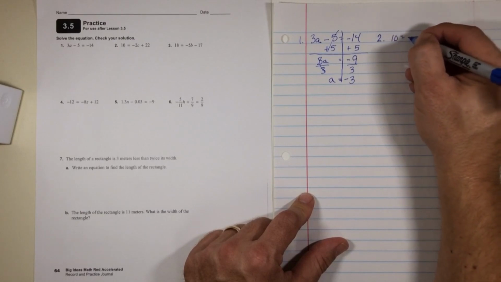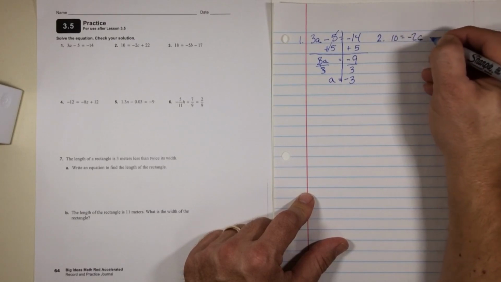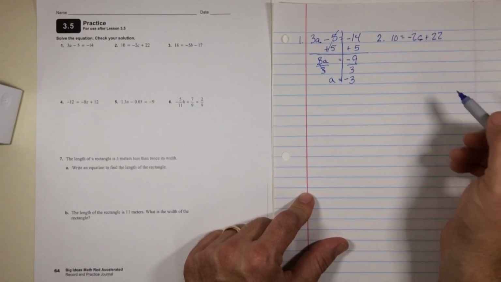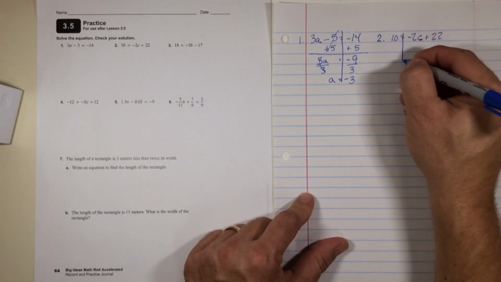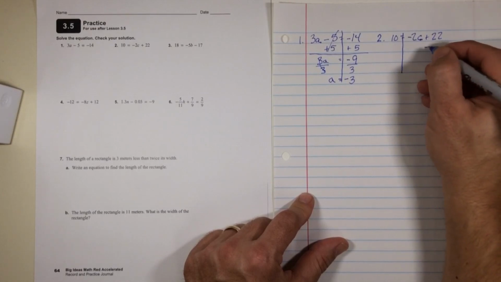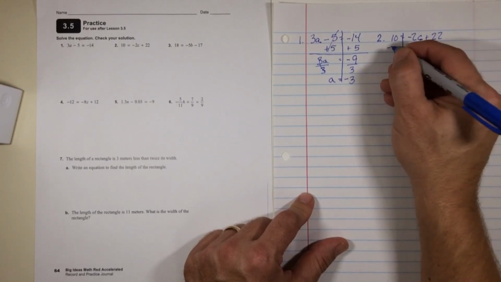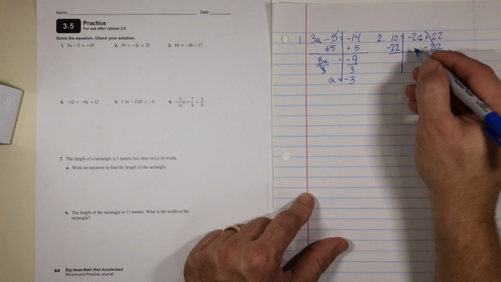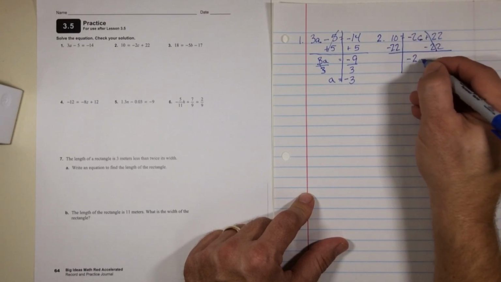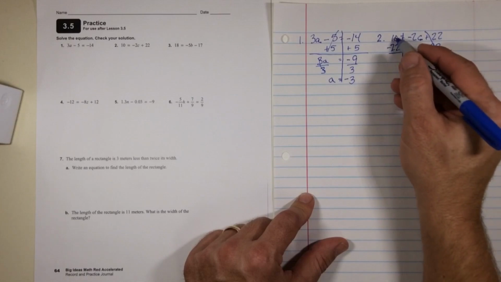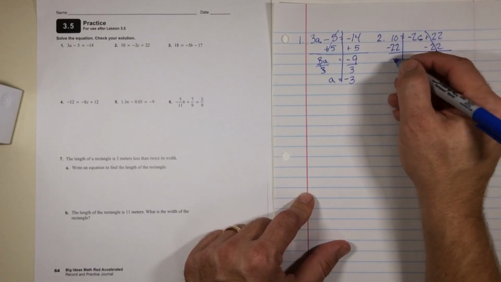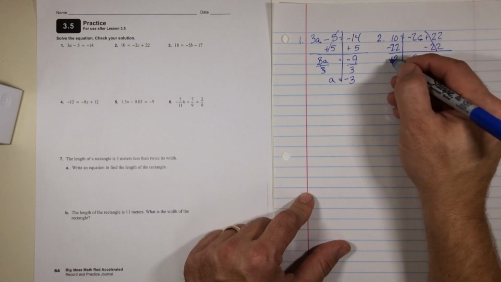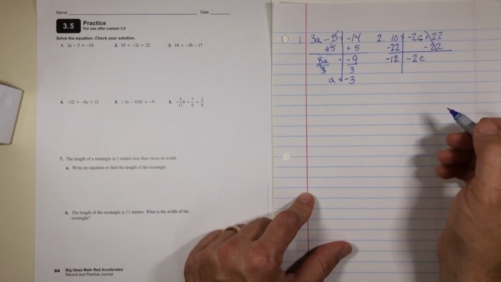I'll do number 2 over here. 10 equals negative 2c plus 22. We'll get rid of the addition first. To undo addition, we'll use subtraction. That leaves us with negative 2c over here. And 10 and negative 22, different signs, subtract. 22 minus 10 is 12. And we keep the sign of the larger, so it'll be negative 12.